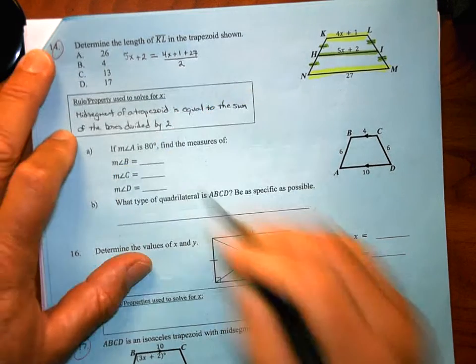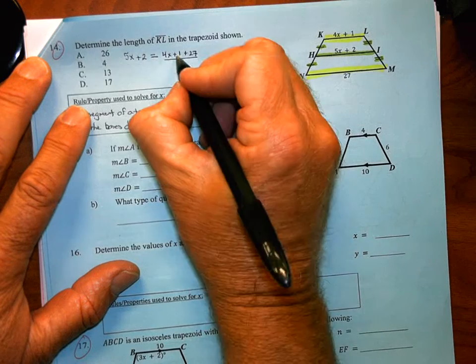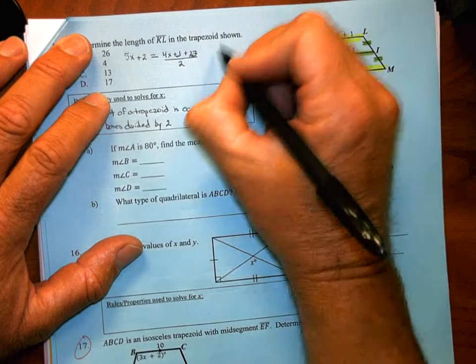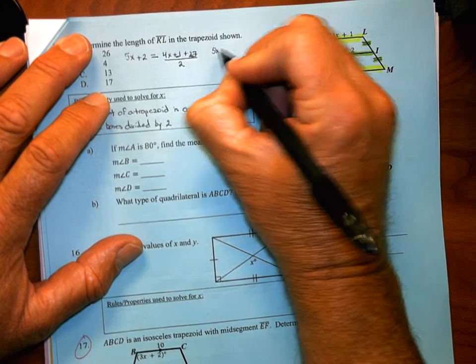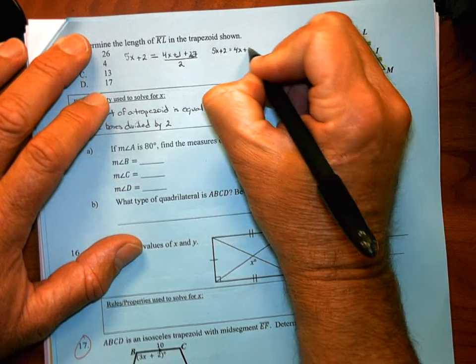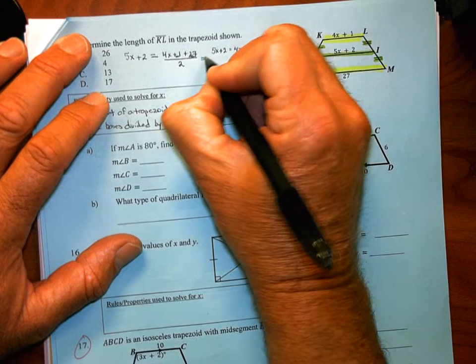So when you solve it, the first thing you want to do is combine like terms with the numerator over here. So you're going to combine the plus 1 and the plus 27, and that would make my equation 5x plus 2 is equal to 4x plus 28 divided by 2. All right, that's what that would become.